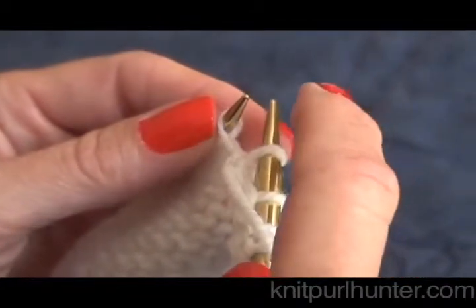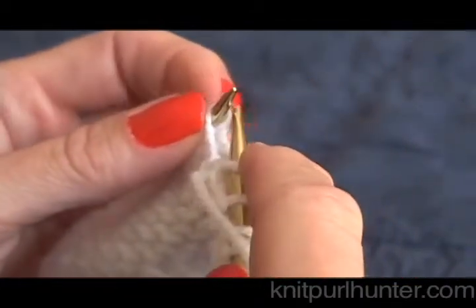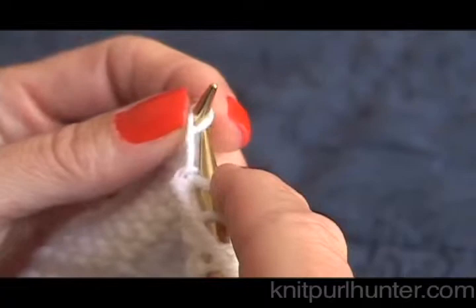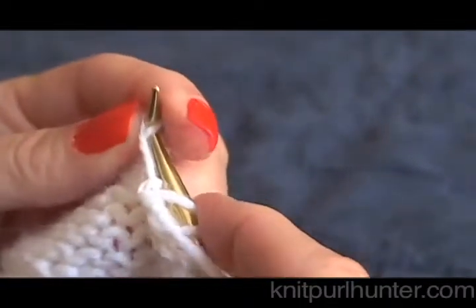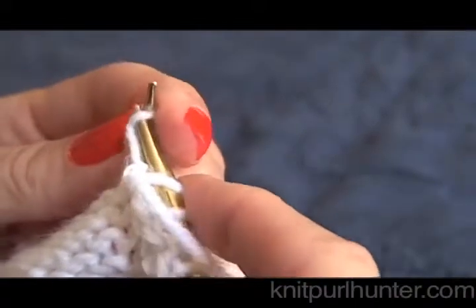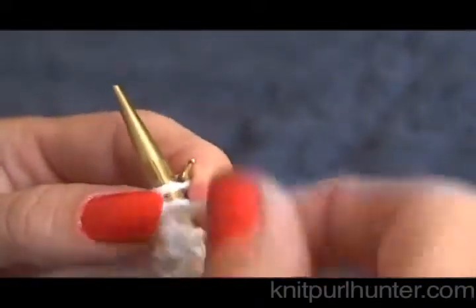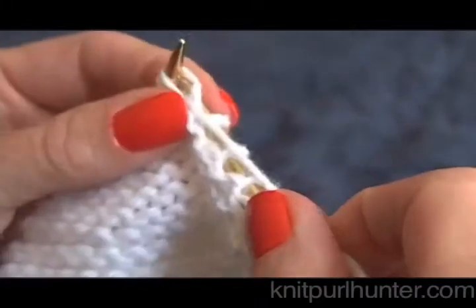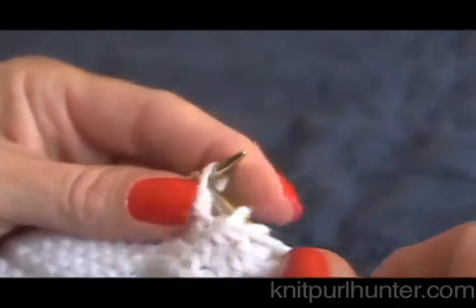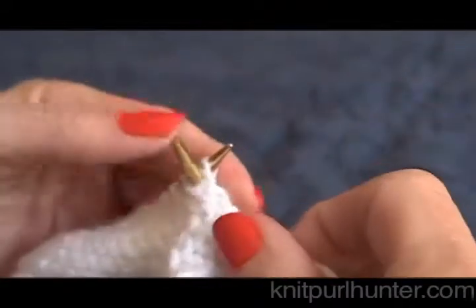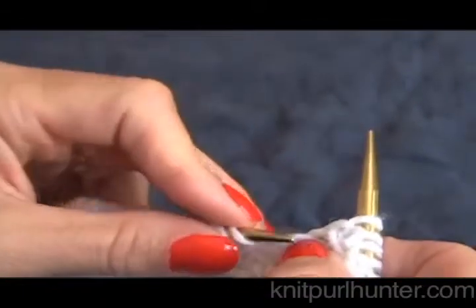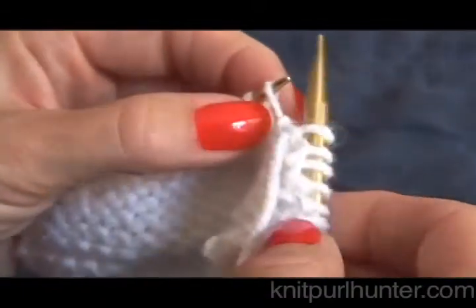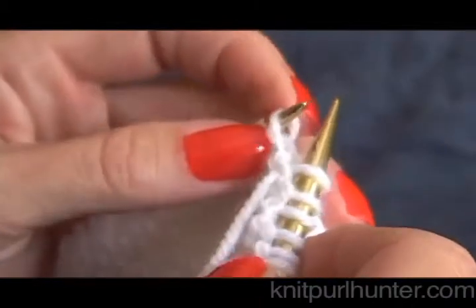You need to take your right hand needle and come past that stitch and then come in between the 2 loops and then purl that stitch. Let's try that again. Purl one in between, and you're going to pick up the running thread from front to back, and we're going to purl through that back loop.